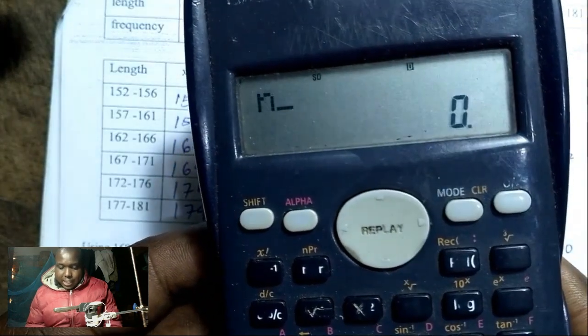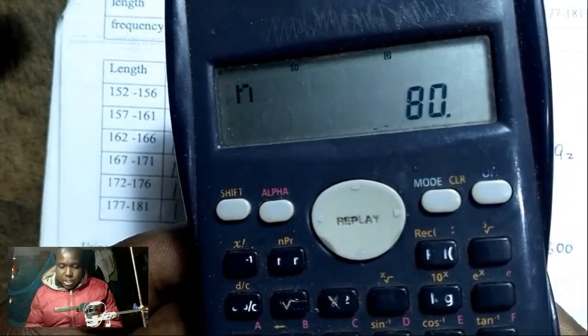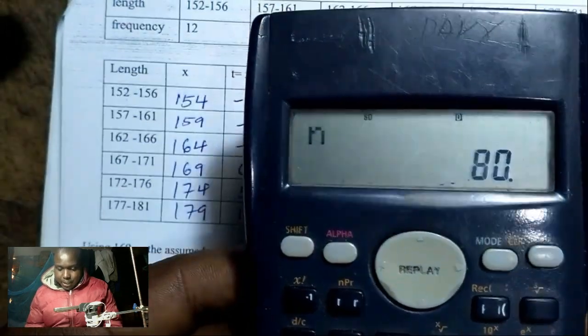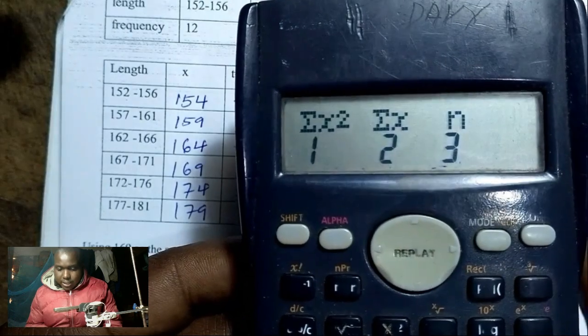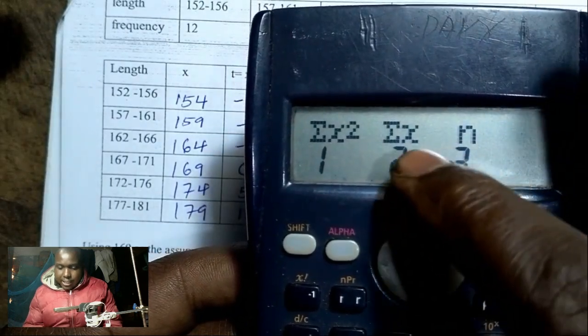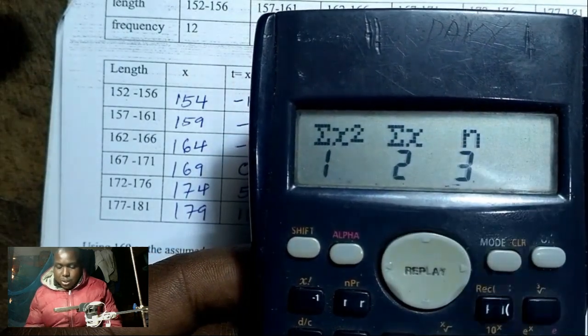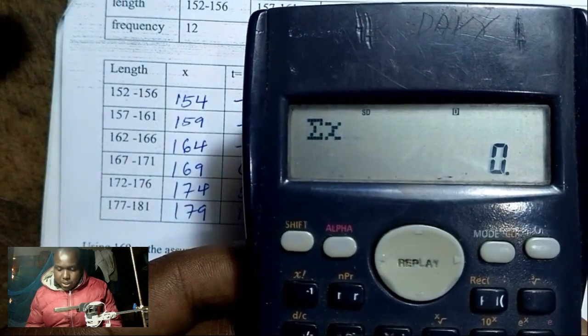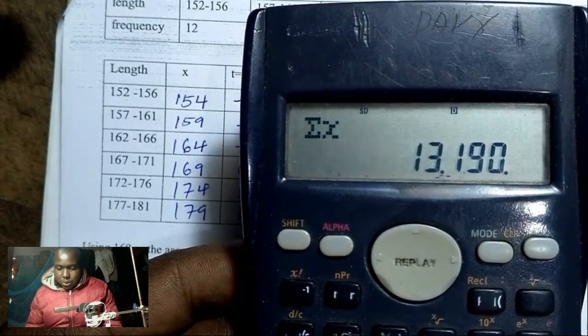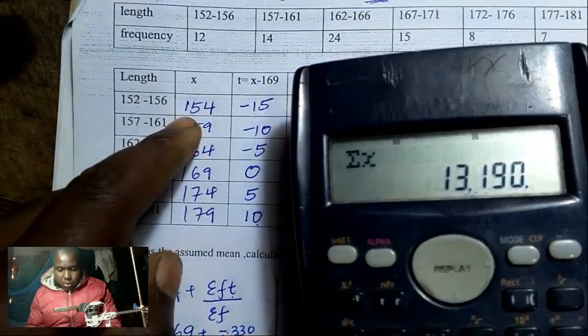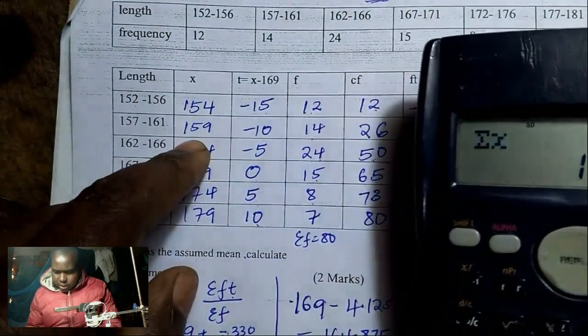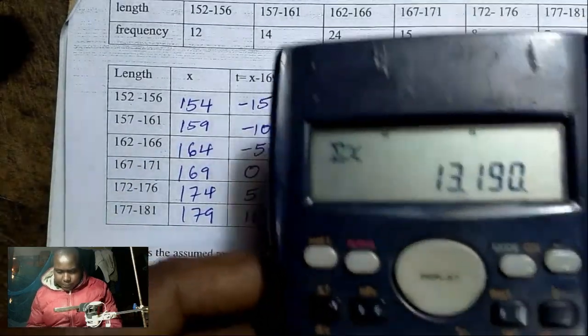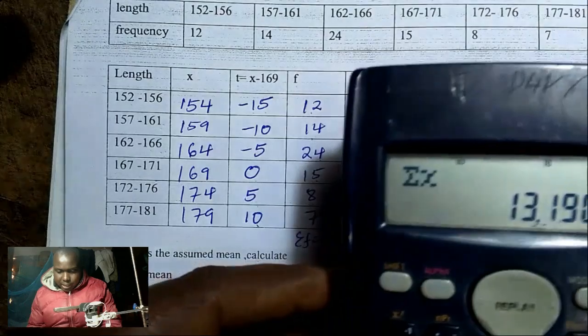If you place 3 and then equal sign, it should give you 80. Next, shift 1 again, summation x, wakati hatujatumia mean, if you press 2 itakupea summation x. So ukiongeza hizi zote 154 hizi zote, it will give you that summation x. This summation x times frequency, yes.